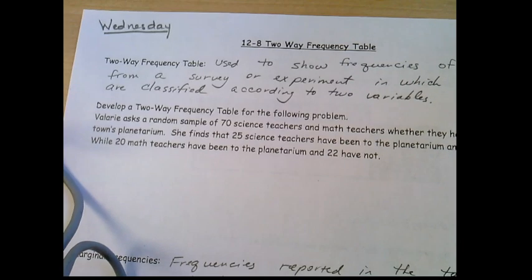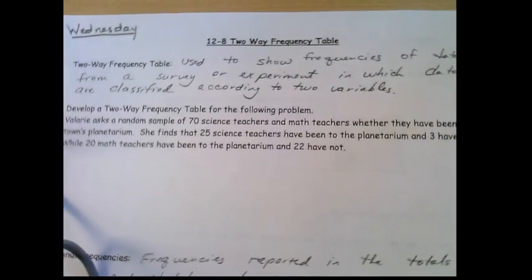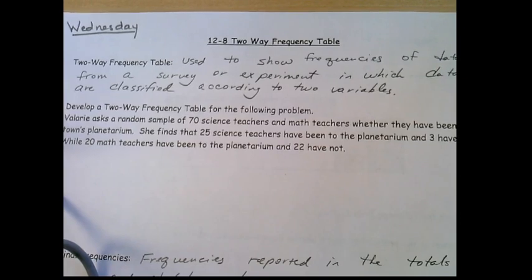Starting off with two-way frequency tables, you'll probably want to pause the computer and go ahead and write this down. Two-way frequency tables are used to show frequencies of data from a survey or experiment in which the data are classified according to two variables. I think last year on the Algebra 1 test, you even had two-way frequency tables. I'm going to show you one here in just a second.